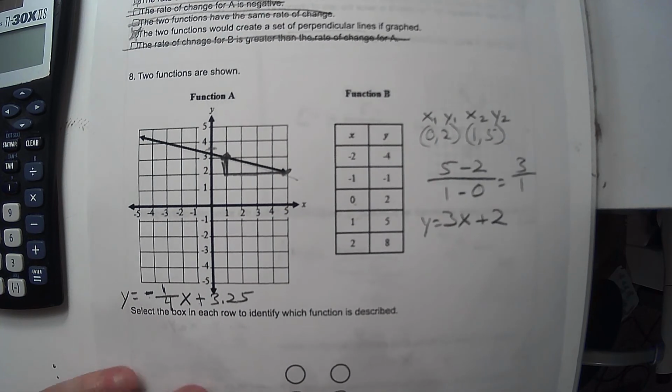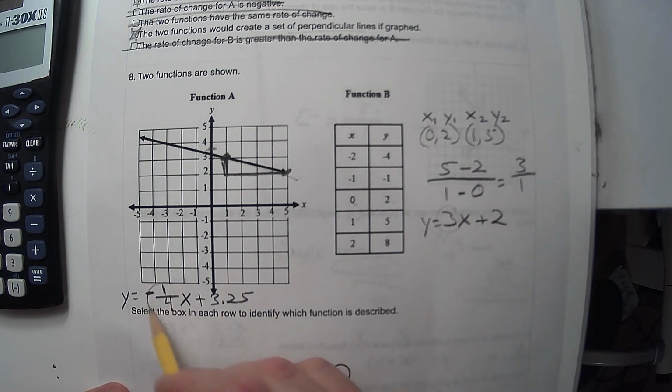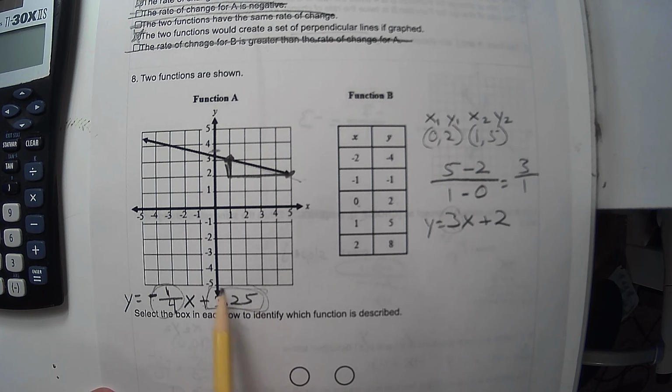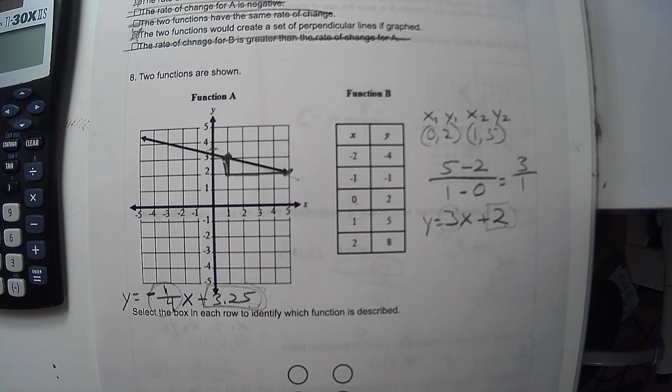So if I ask you to compare these, if I ask you which one of these has a greater rate of change, you would say that this one does, because 3 is greater than negative 1/4. If I ask you which one has a greater y-intercept, or a greater starting amount, or a greater initial value, you would say this one, because 3.25 is greater than 2. That one has a larger starting amount. That's basically about it. Those are the only things they can ask you from it.